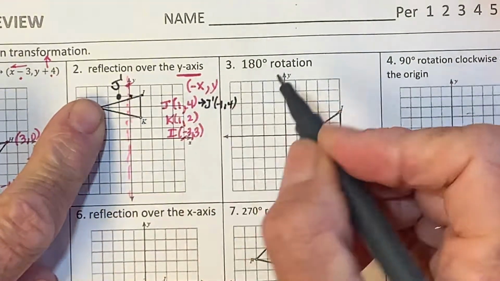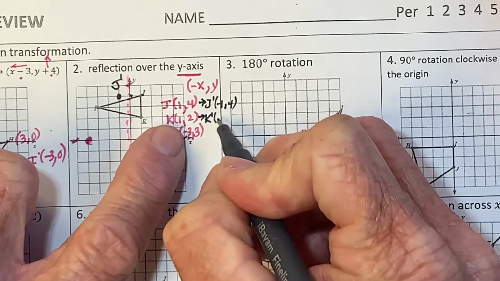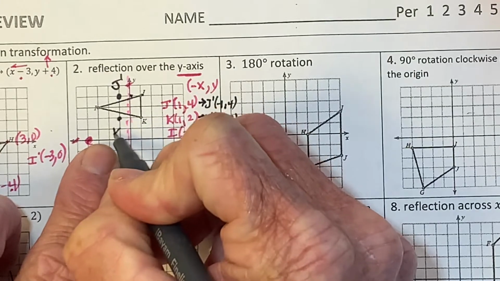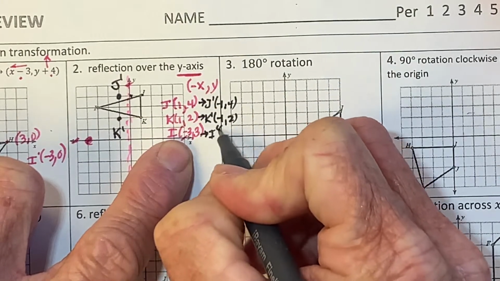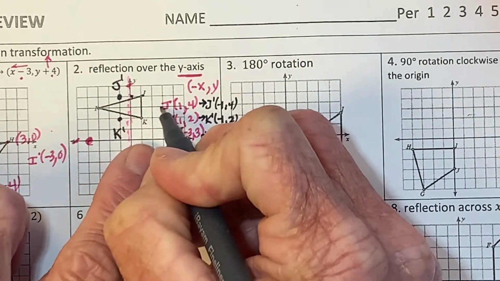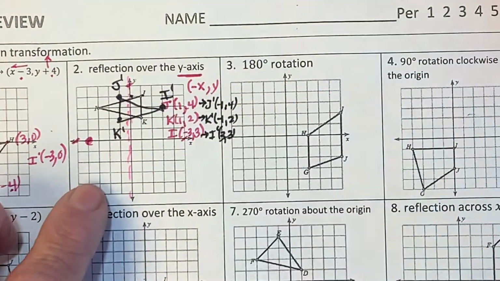J prime is 1 to the left of that line. K will end up at -1, 2, just changing the sign on the X. And then I will end up at 3, 3, changing the sign on the X. So I prime is there. So it'll look like that.